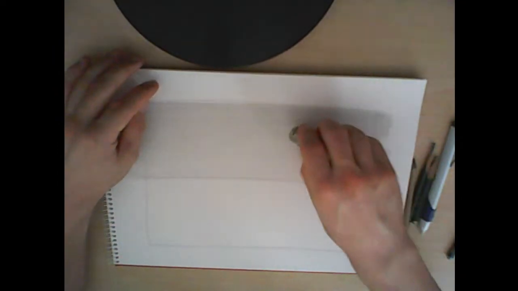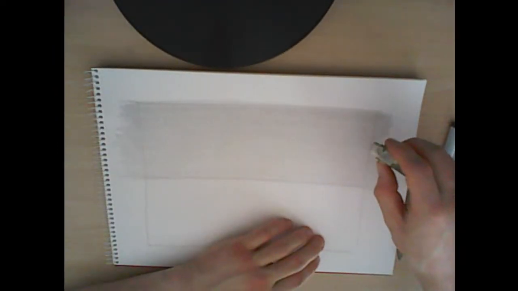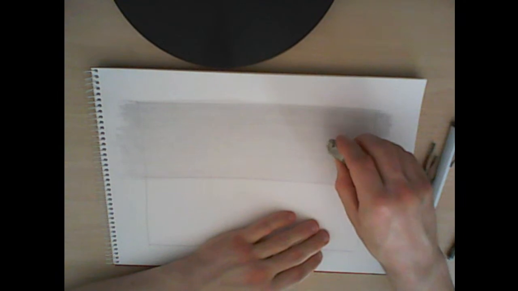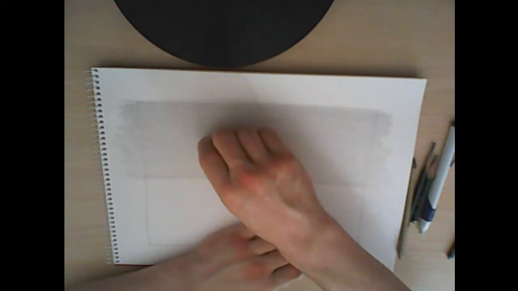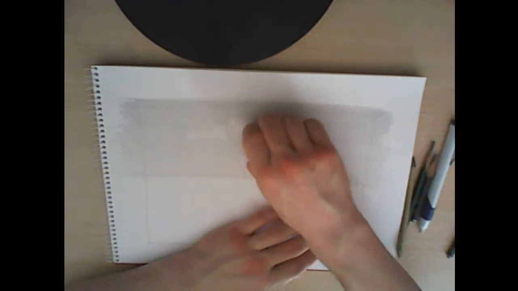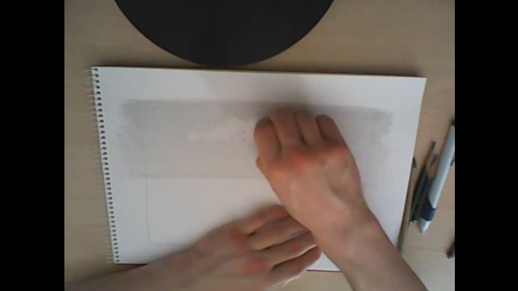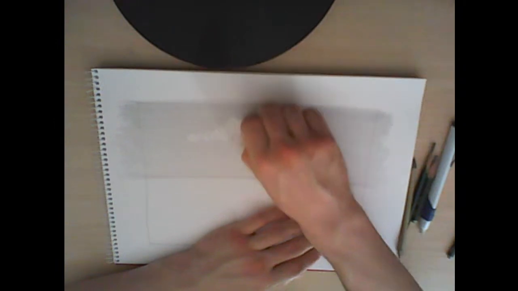Next thing I want to do is get a cloud up in here. Maybe this one is right in the middle of the drawing. I'm making circular motions, creating a shape for the cloud.